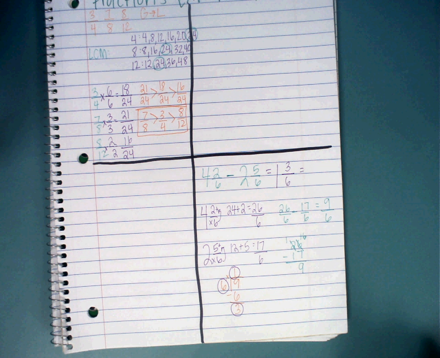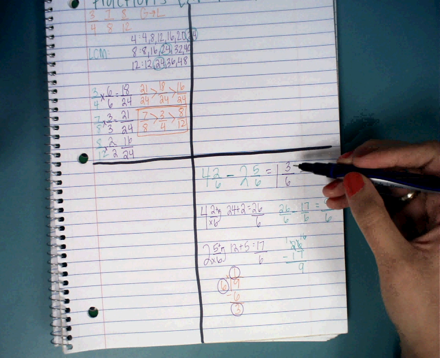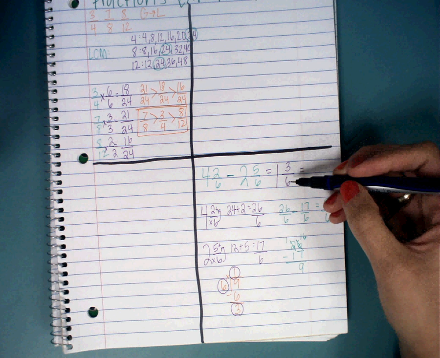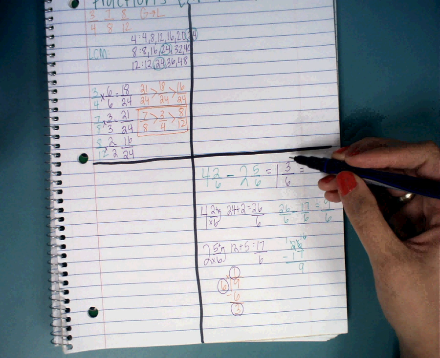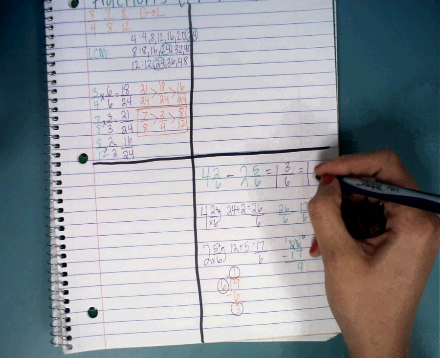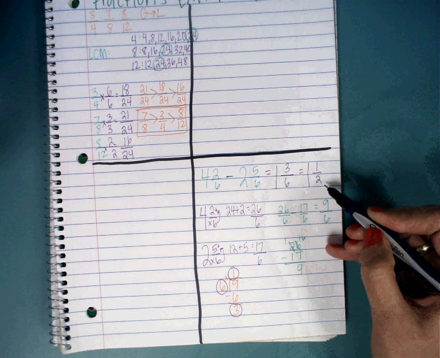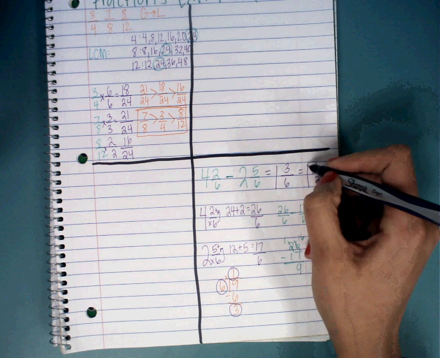Think about it. 3 is what of 6? 6 divided by what equals 3? 6 divided by 2 equals 3. So 3 times 2 equals 6, which means that this fraction right here is equal to 1/2, guys. So it would be 1 1/2 would be your final answer, because 3 is half of 6, so that's how you know it's equal to 1/2. So this right here would be your final answer.